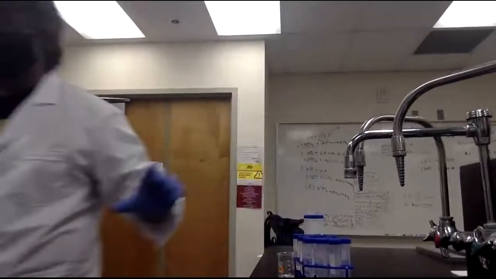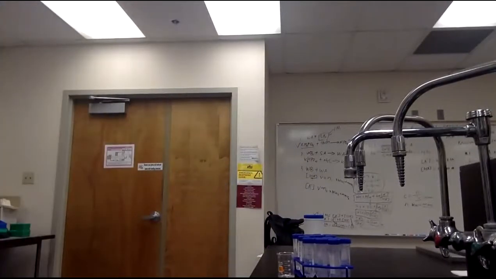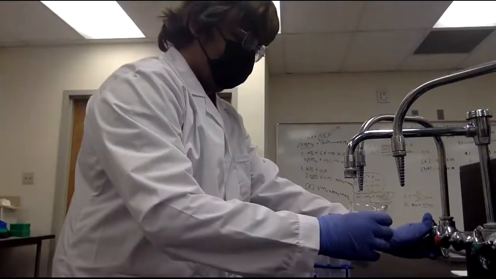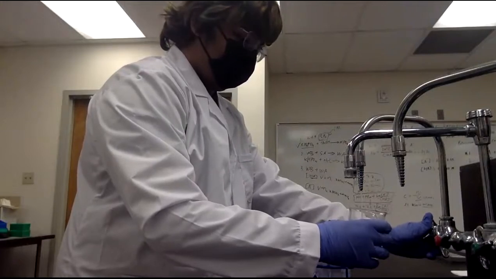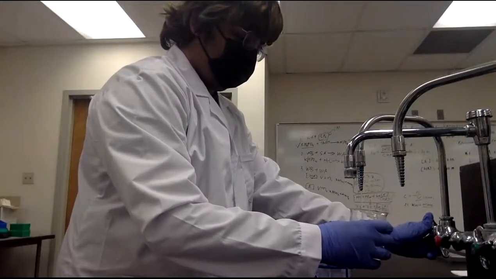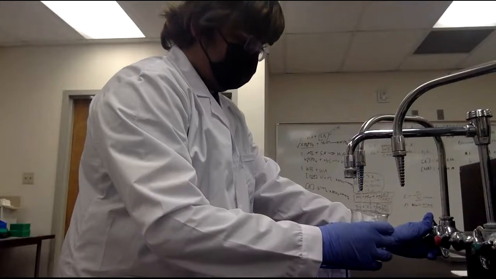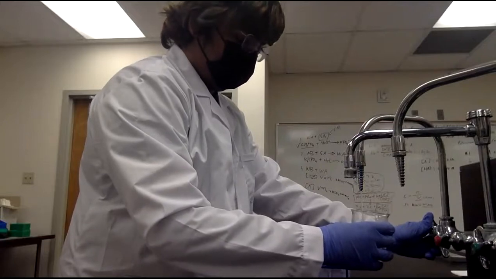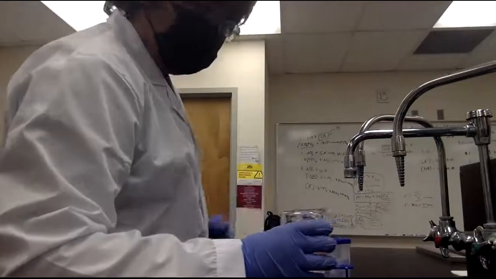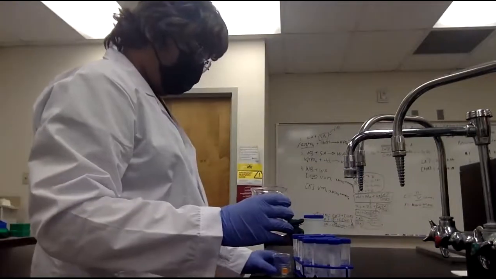I'm gonna do it a bit differently this time, just to make sure. This time I can get a bigger beaker because you need to use enough water to dissolve that buffer. I'm just gonna do this to make sure there's no high pressure spillage again. Let's go. Okay. So you pour it to about 40.